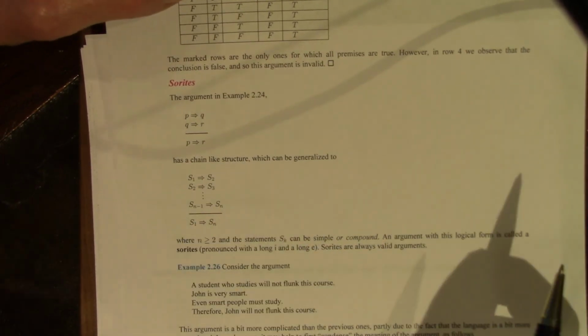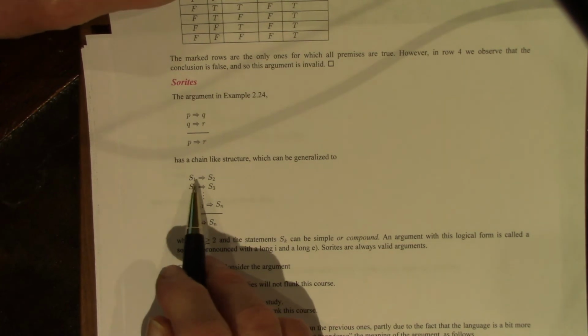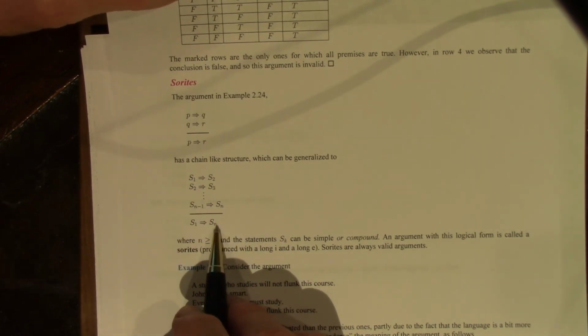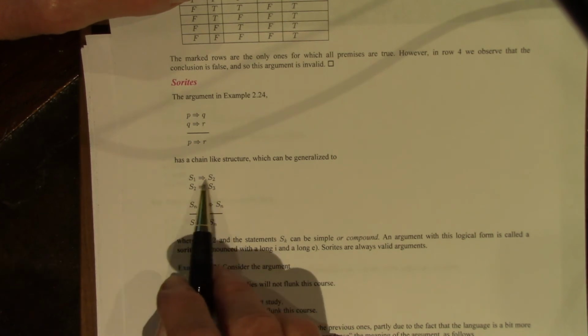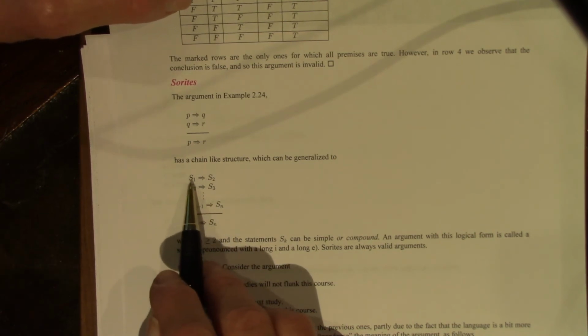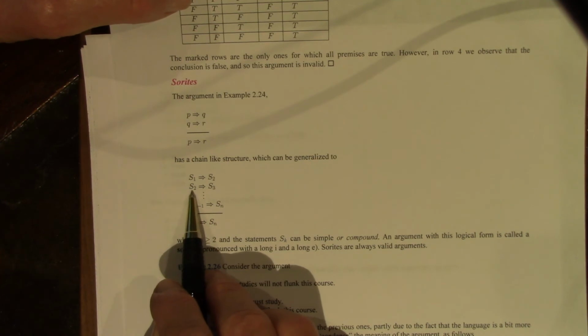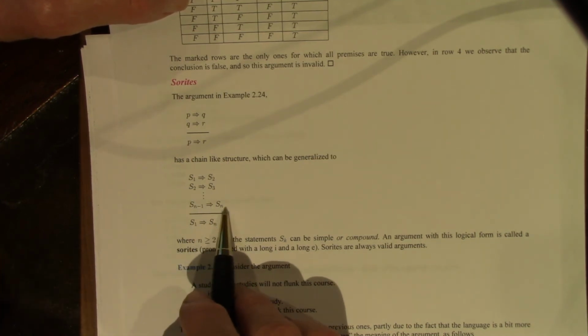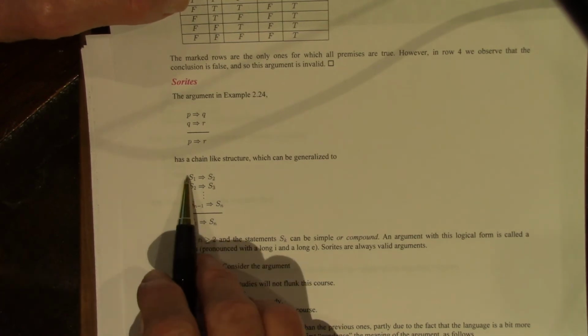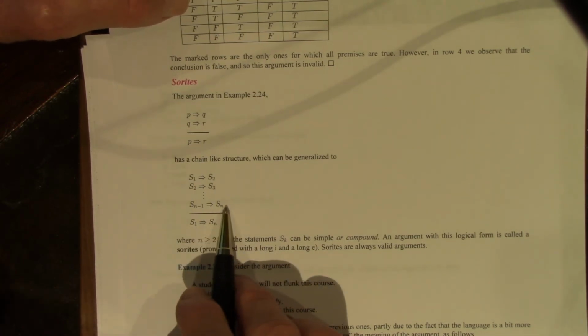If we have statements, they can be simple, represented by variables, or compound. It doesn't matter. So S1 through Sn are just statements. An argument that has this chain for hypotheses, S1 implies S2, S2 implies S3, and so on. Each one implies the next one. The conclusion is that the first one implies the last one.